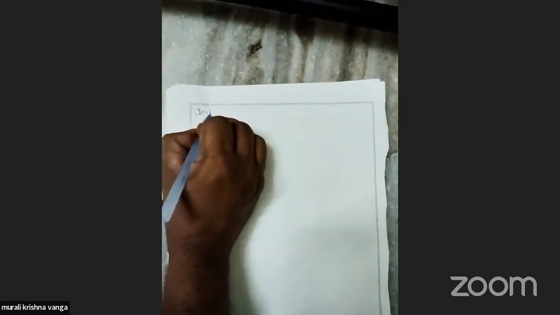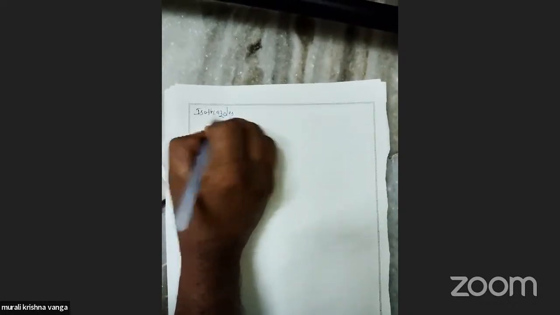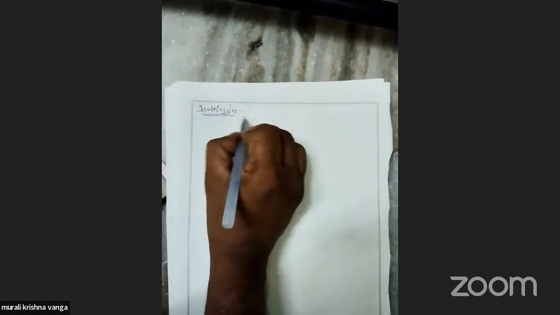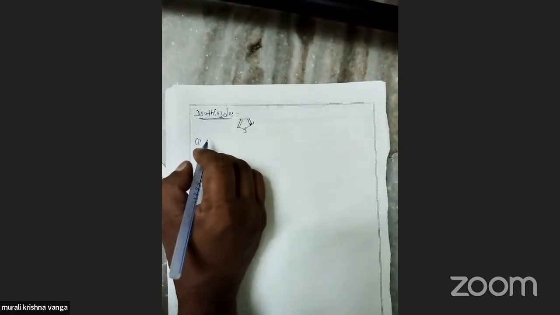Isothiazole. Synthesis of isothiazole: the first one is from nitrile sulfides.